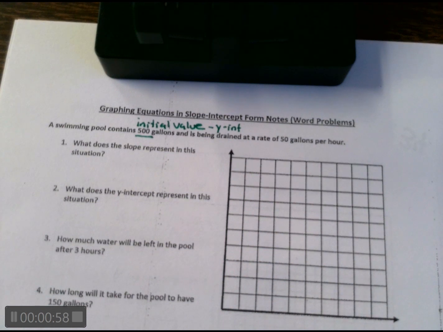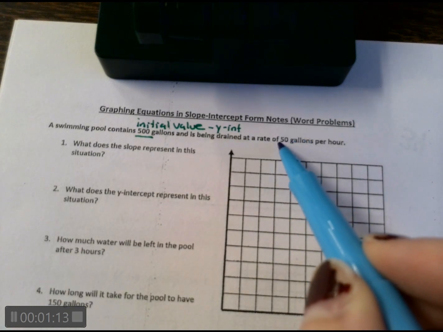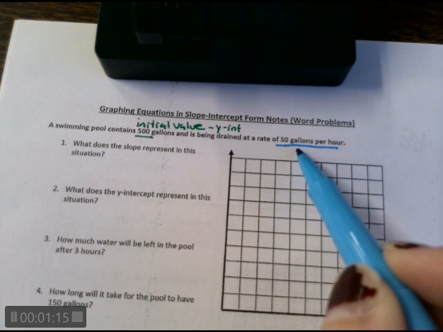And it's being drained at a rate of 50 gallons per hour. So at hour 1, it drains 50 gallons. Hour 2, 100. Hour 3, 150. So each time we are multiplying by 50. So this is going to be our slope.